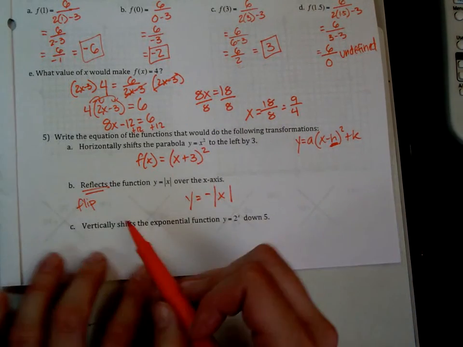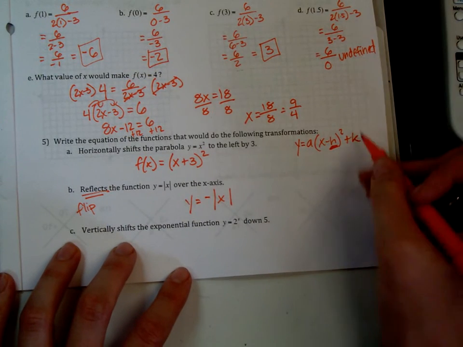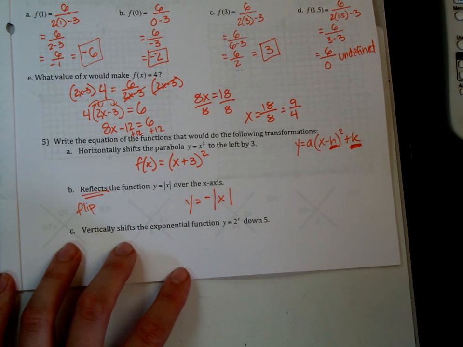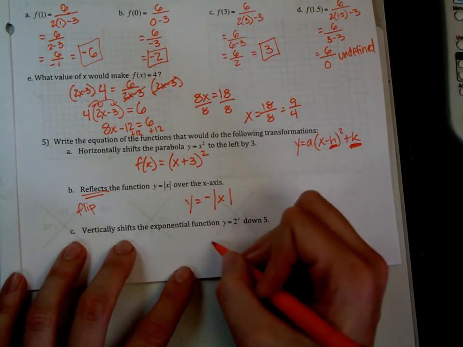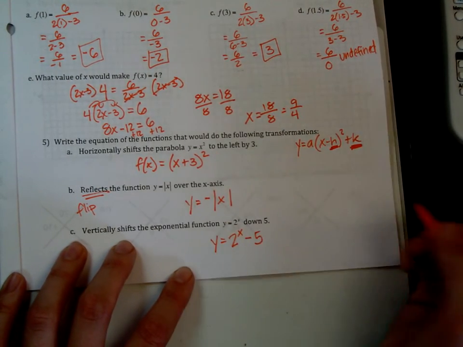And here we want to vertically shift the exponential function down 5. So k is our vertical shift. So if we want to move it down 5, we'll have y equals 2 to the x minus 5. We're making it go down 5.